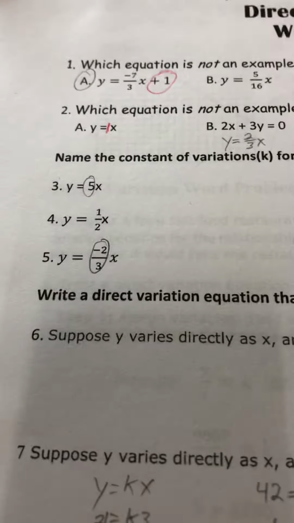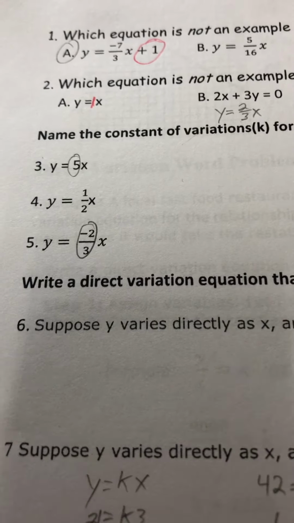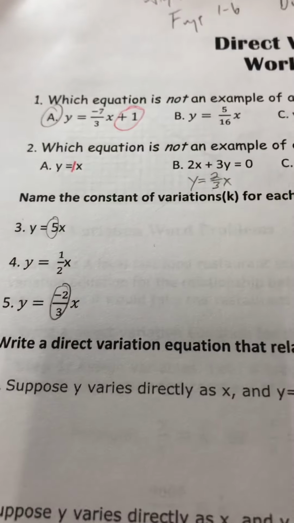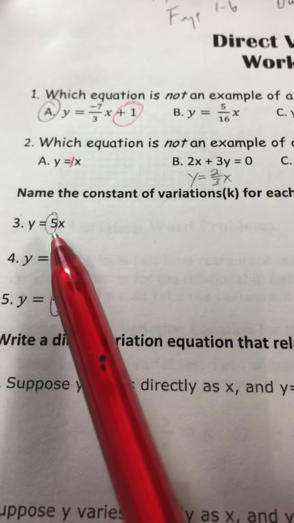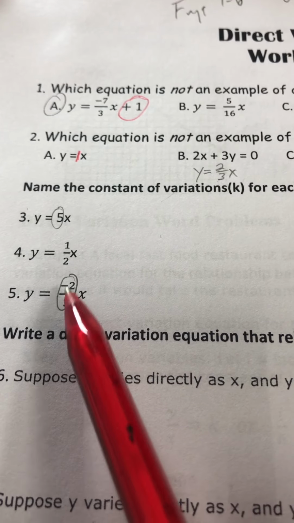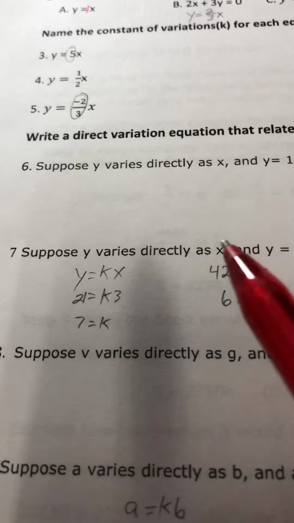For number 3 and 5, I'm just doing the odd ones so you can work on the evens on your own. Learn from your mistakes, making progress. Name the constant of variation for each equation. This one's going to be 5. This one's going to be negative 2/3. Just the number before the x.